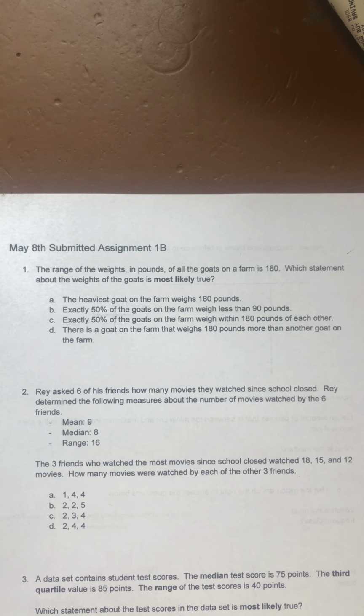Alrighty guys, here we are on the May 8th submitted assignment. This was a little bit different than our past submitted assignments. We had a couple of multiple choice questions. The questions, believe it or not, actually these first three are off a practice Keystone exam.